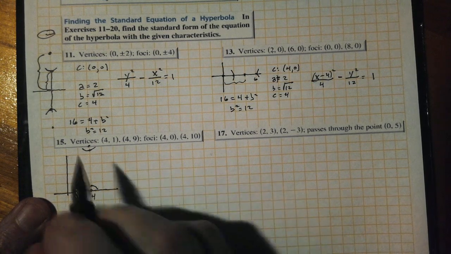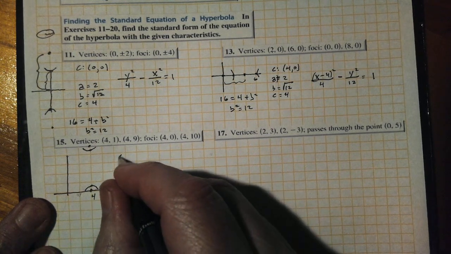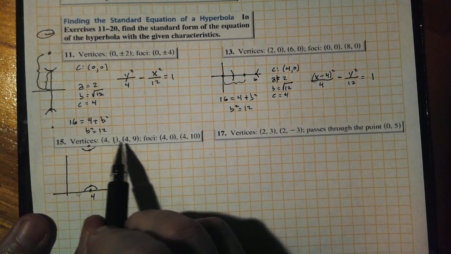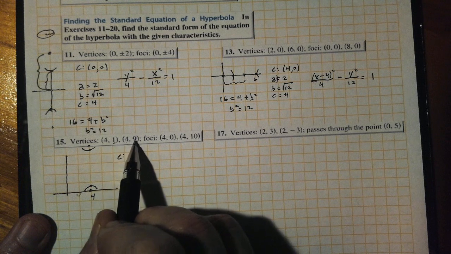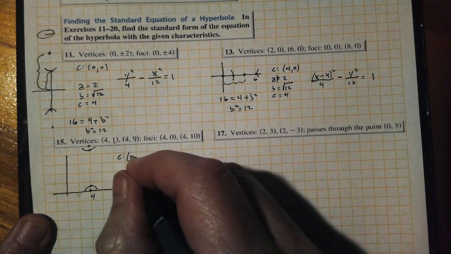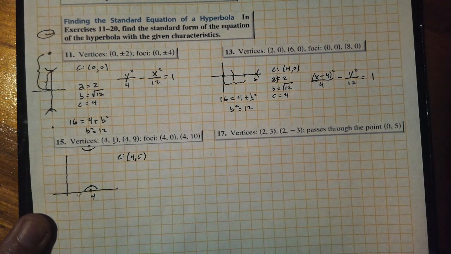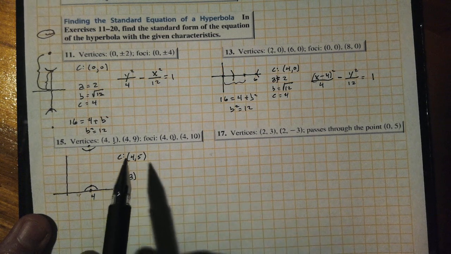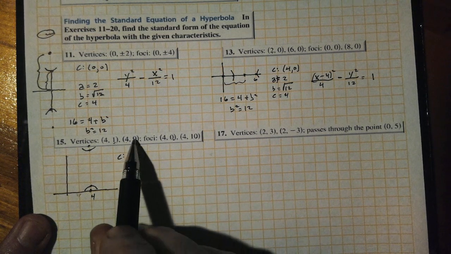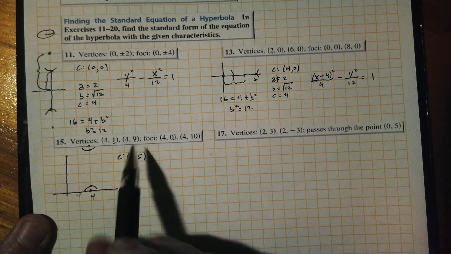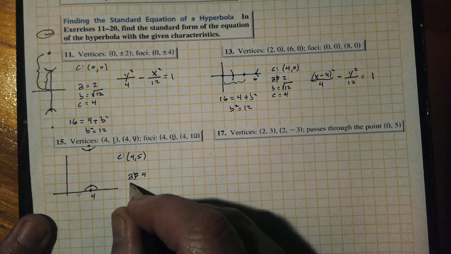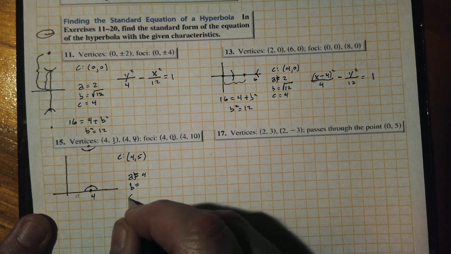So what do we know so far? It's opening up and down. Our center is halfway between 4, 1 and 4, 9. So the average of 1 and 9: 1 plus 9, 10, divided by 2, 5. Our center is at 4, 5, or halfway between 0 and 10. A is the distance from 5 to 9, up 5 to 9, that's 4. A equals 4. B I don't have yet.